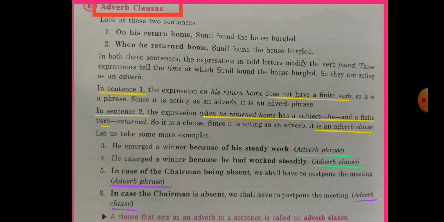Here we have only one verb, that is return, but it is working as a non-finite verb, so it is not a clause. It belongs to the category of phrase.